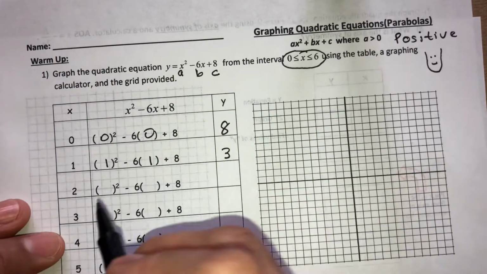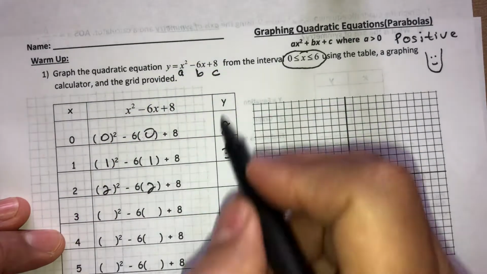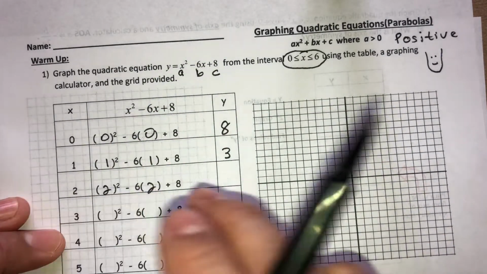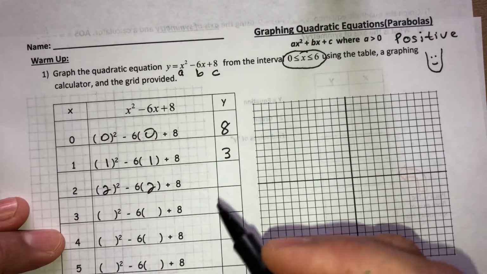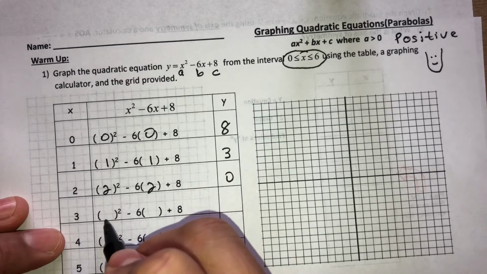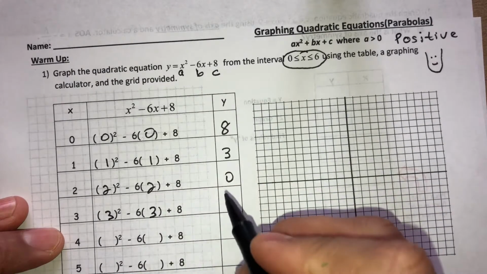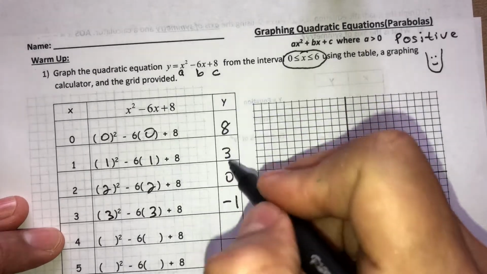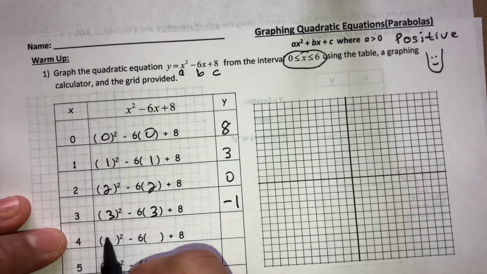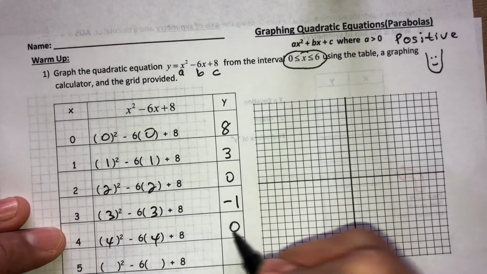If I keep doing that, substituting all the values of x, I can find the value of y that pairs up with each value of x. So that will be 0. If I put here 3, that will become -1. That means the y value. So when x is 4, the value of y is 0.